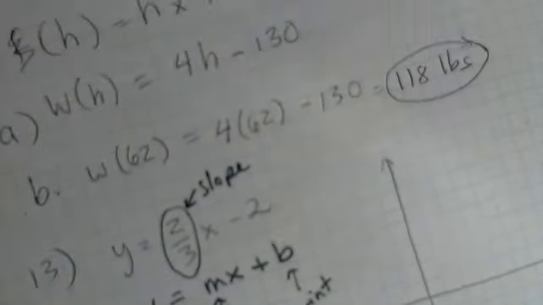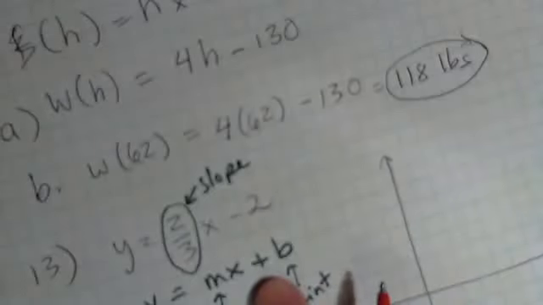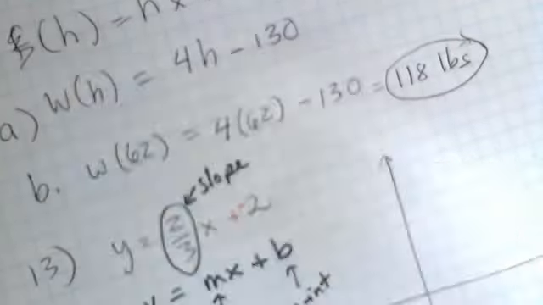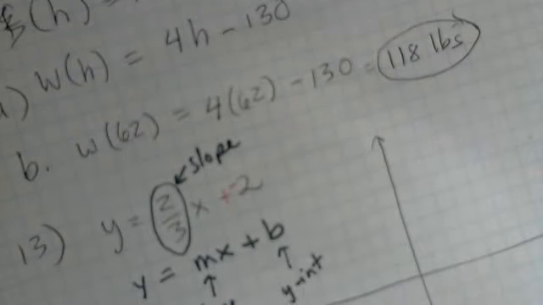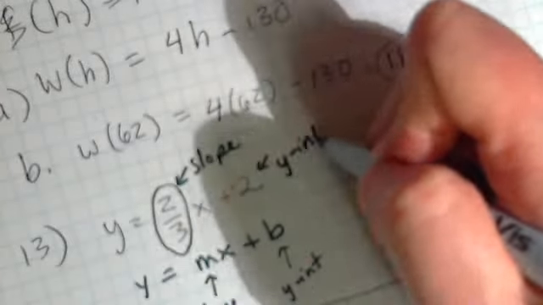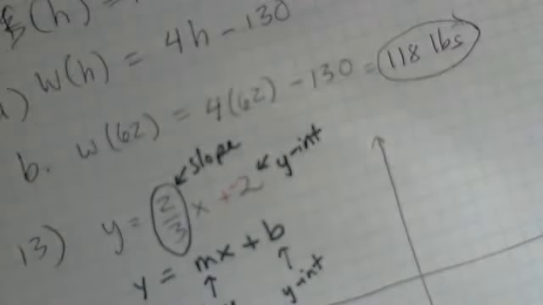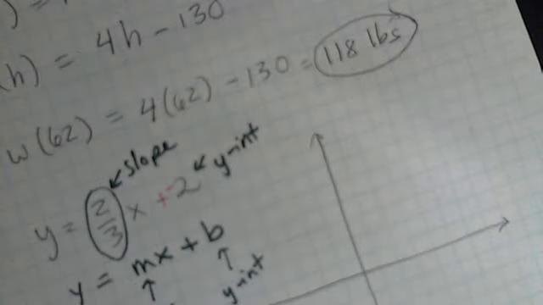And the reason it's -2 is because the form says it's plus b, so if I'm going to make this plus, I've got to make that minus. So my y-intercept is -2. This is all I need to graph this equation, because you know from previous work that a y-intercept is where this line crosses the y-axis.